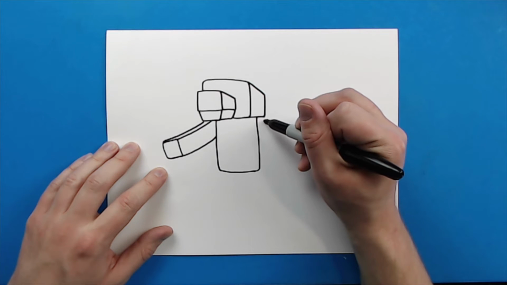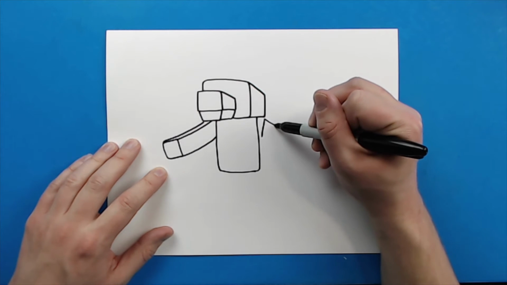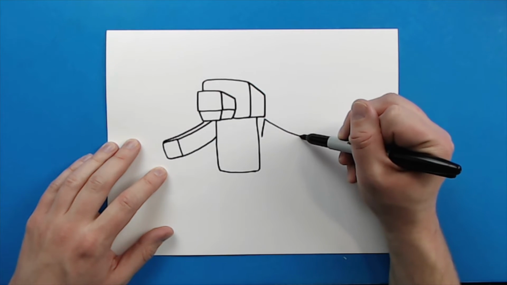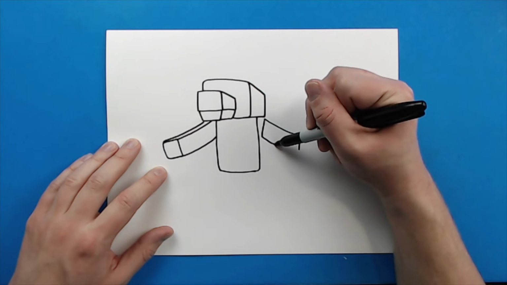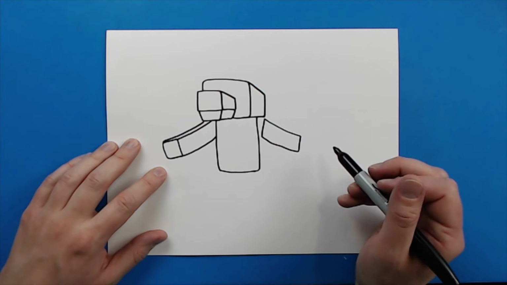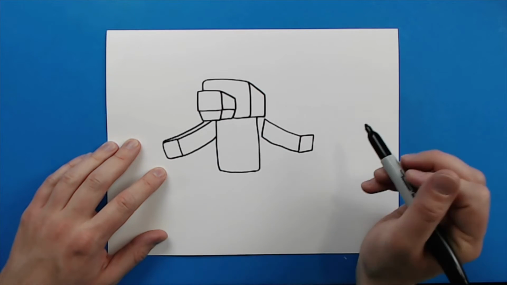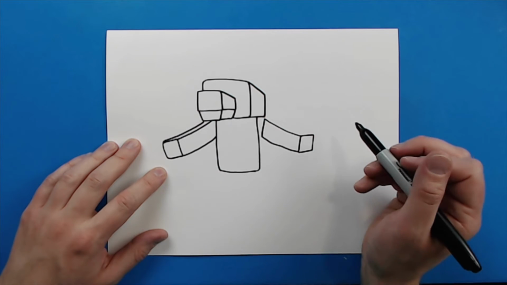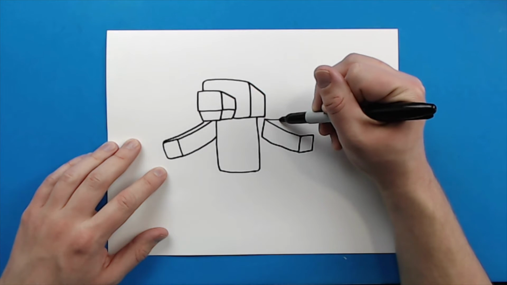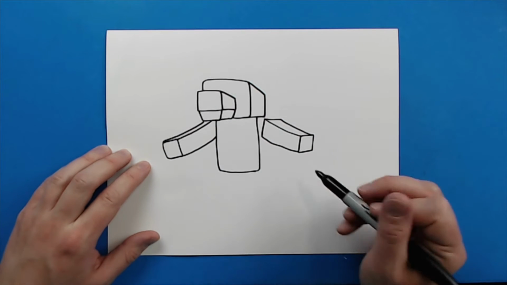Now, starting right here, I'm going to draw a line that just kind of goes down. And then I'm going to kind of curve this one out, go down, and then just connect them with another curve. Then I'm going to put a little square shape at the end here. And then I'm going to make a little line that goes out, and then it's just going to curve down here for the hand, or for the arm, I should say.